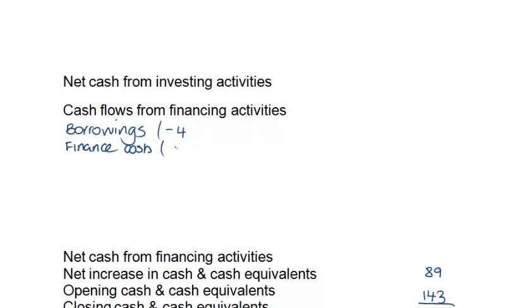Now there could be an accrual to deal with, but I'm not sure. So those are the adjustments I've made. Can't see anything else. We've got some other income, not quite sure what that is. We'll come back to that later.